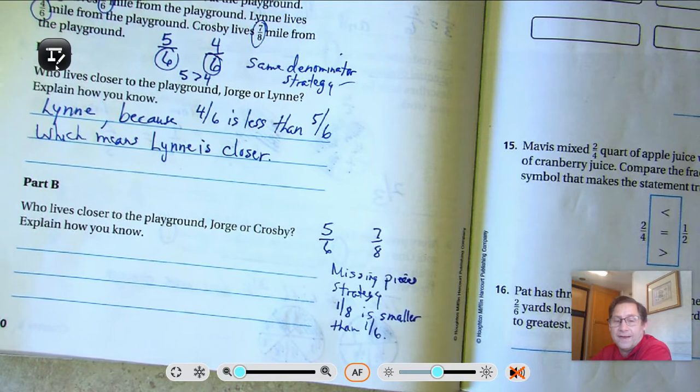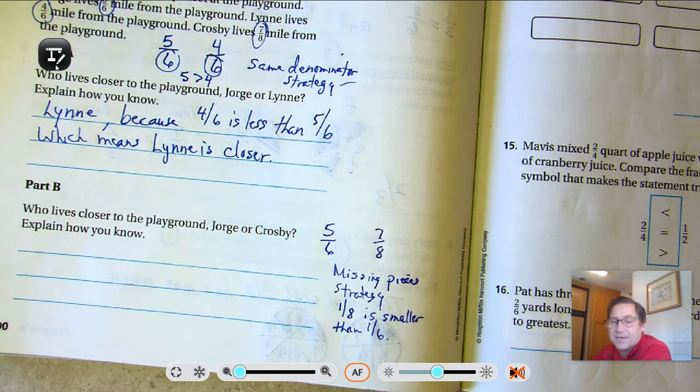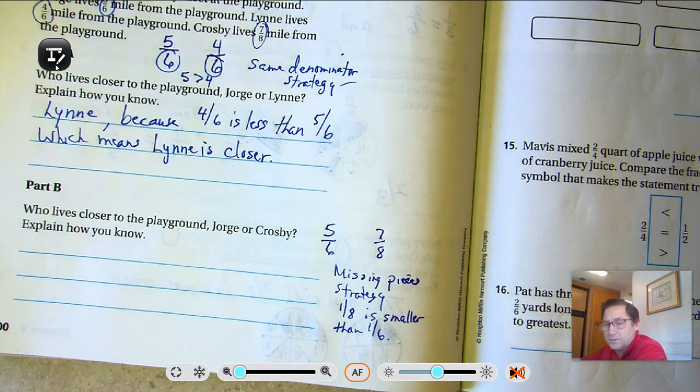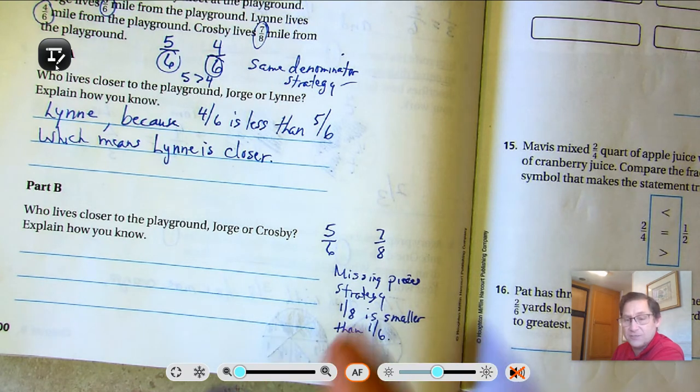Okay, so the 1/8 piece that's missing means that Crosby is closer to being a full mile away. Jorge, his distance to get to a mile is bigger.